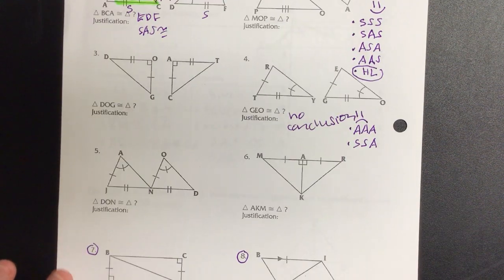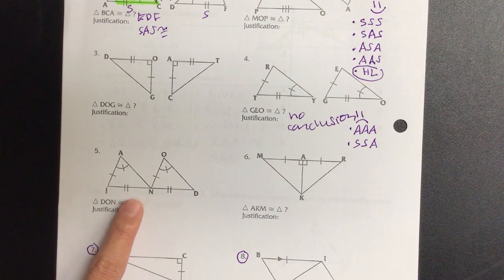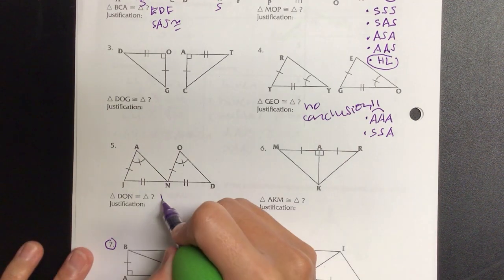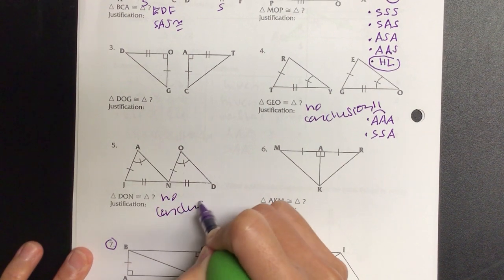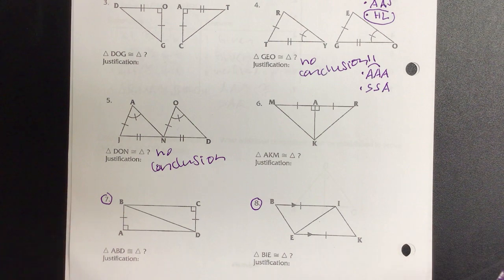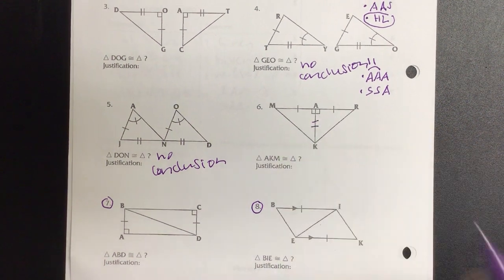What else spells out the not so nice word? Oh, don't say the word. Number 5, isn't that angle, side, side? Remember, I'm recording. I don't want to get cussed out today, right? And then on number 6, don't we have the reflexive property? So this one is side, angle, side. So 4 and 5 do not work, but 6 does work because side, angle, side.